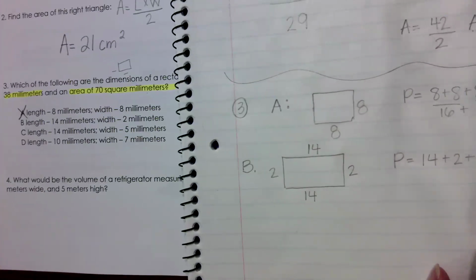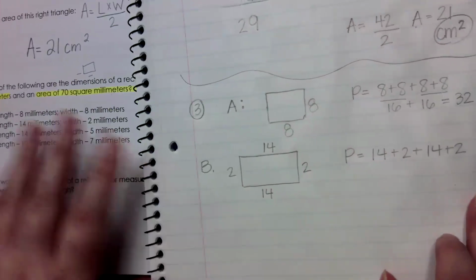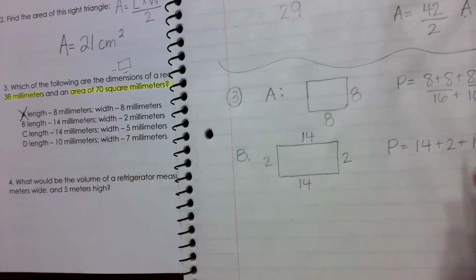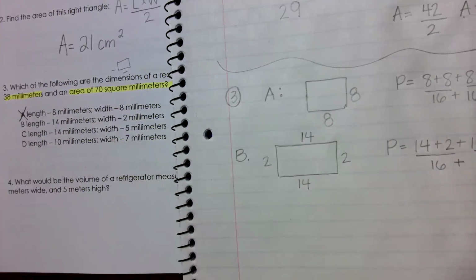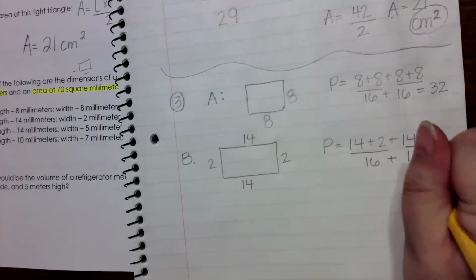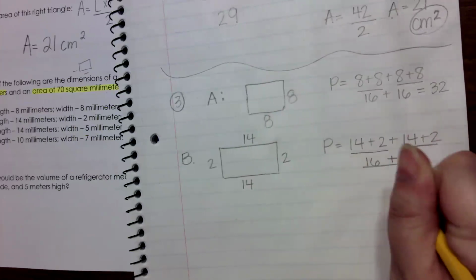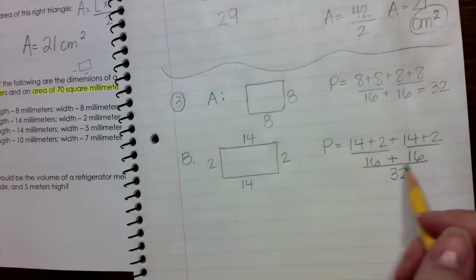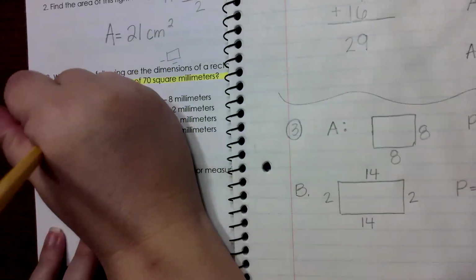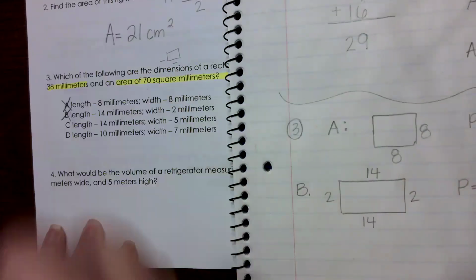So 14 plus 2 plus 14 plus 2. Well, let's see what we got going on here. So 14 plus 2 is 16, and 16 plus 16 is 32. That is not a perimeter of 38. So I'm going to go ahead and cross out B.